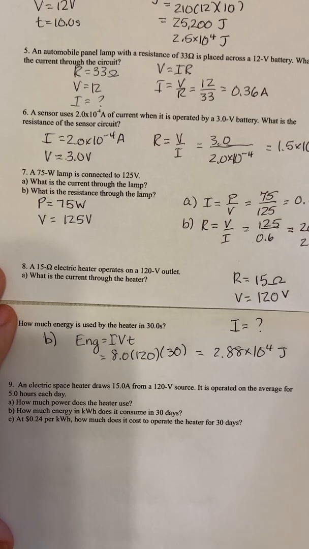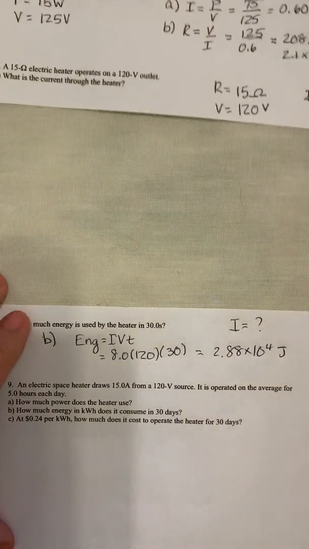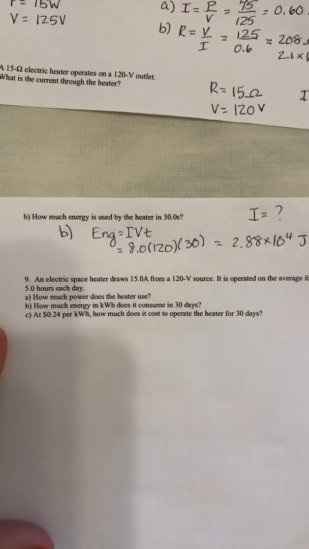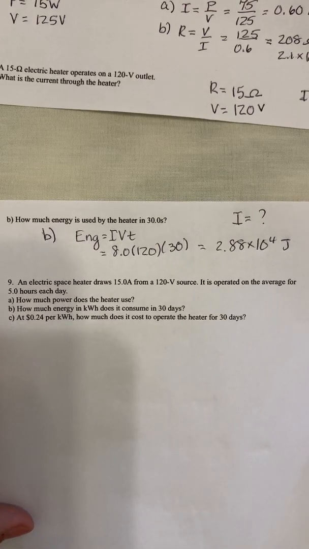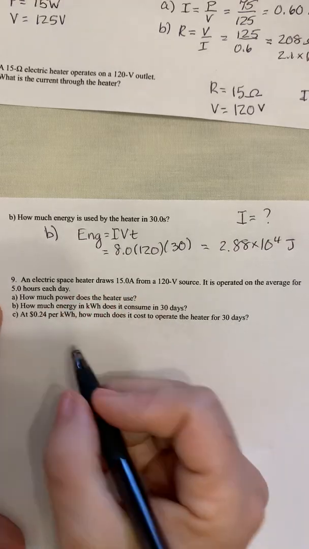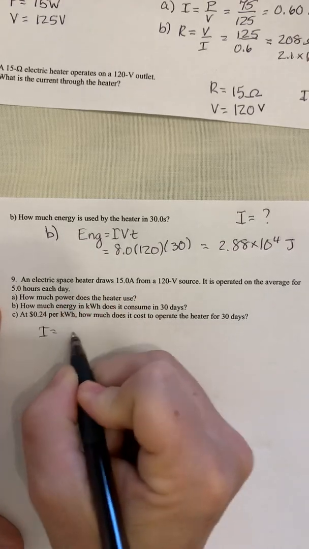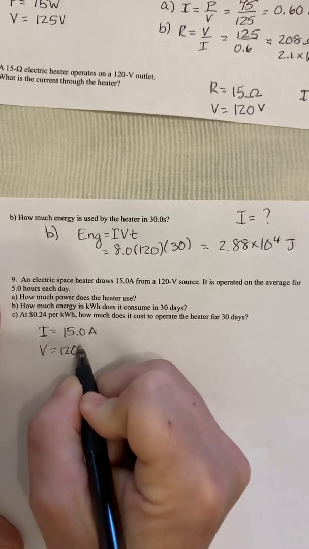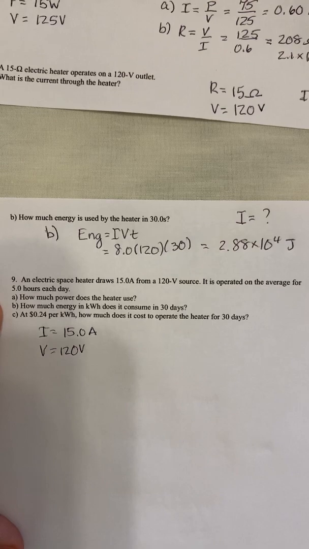Okay, now the last question's an interesting question. I'm going to move that out of the way and move this up. We have an electric space heater, and it's interesting to find out how much it would actually cost to run this. If you had a space heater, how much is it costing you a month to run if you run it for 5 hours a day? So it draws 15 amps, that's the current. Voltage is 120. It is operated on the average for 5 hours a day.